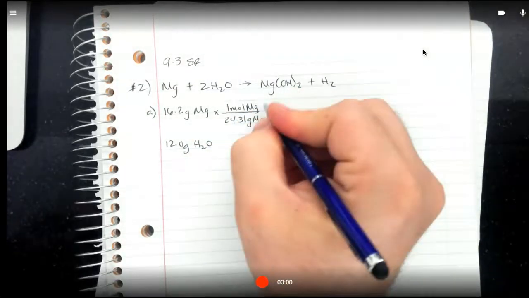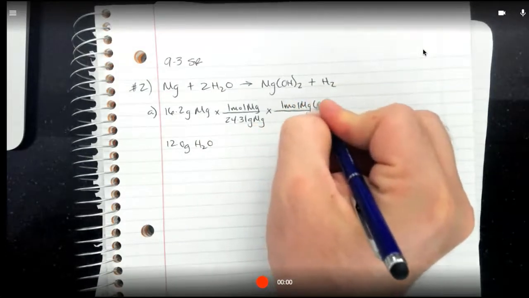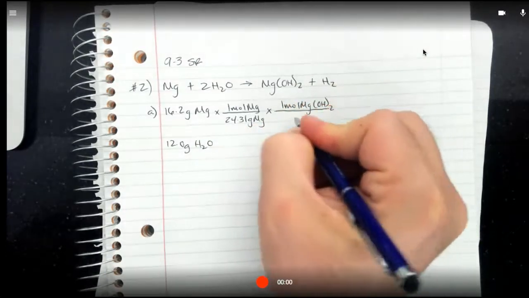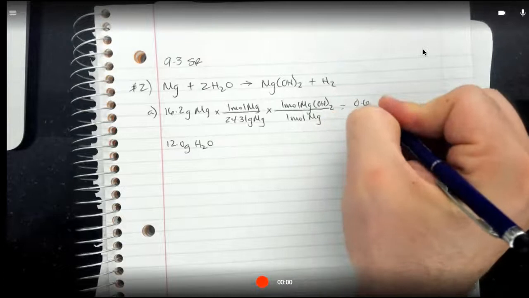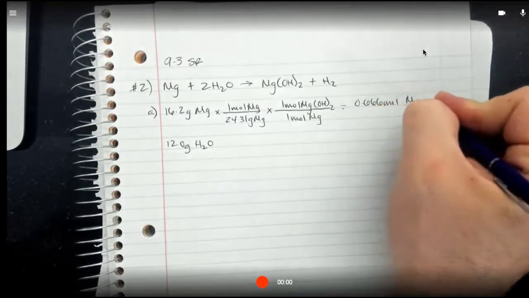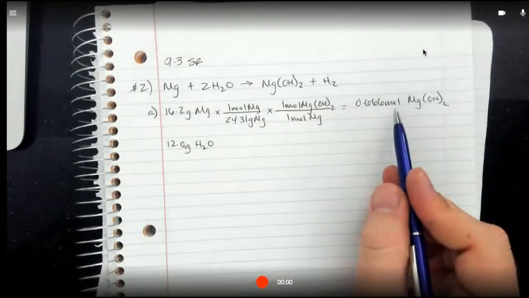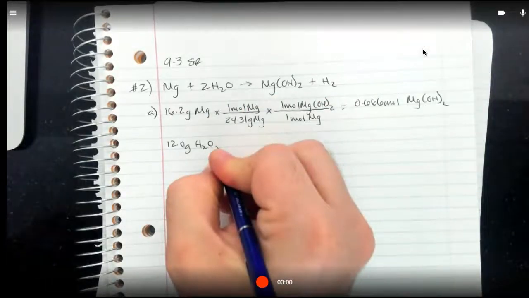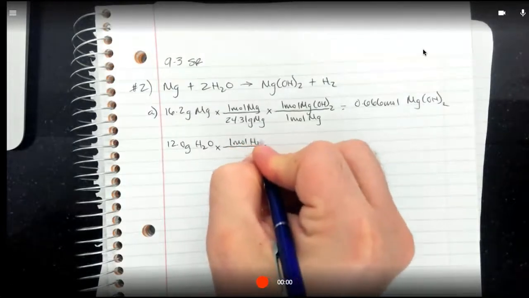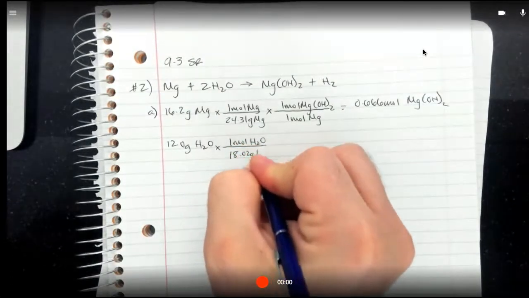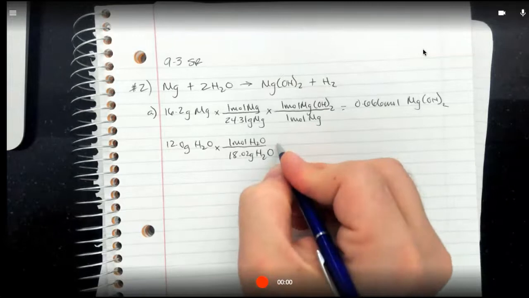Now that we're in moles of magnesium, let's go to moles of one of the products. So we want to go to moles of a product to see how much this particular reactant could produce. We have 0.66 moles of magnesium hydroxide. So if all of this magnesium reacted, we can get this amount of magnesium hydroxide. Now let's do the same thing, but instead of magnesium, we're going to work with water. So we have 1 mole of H2O, 18.02 grams of H2O. Remember, this value we find by adding up the parts using the masses from the periodic table.